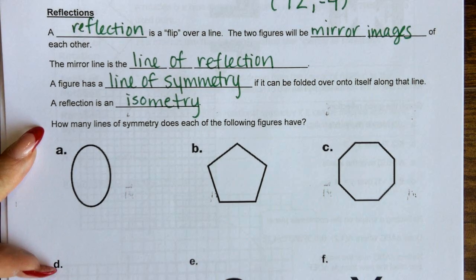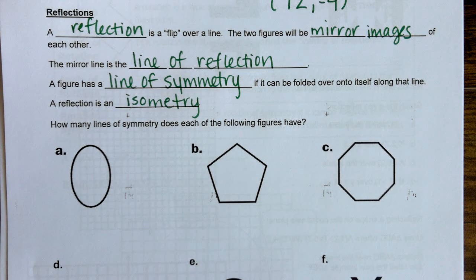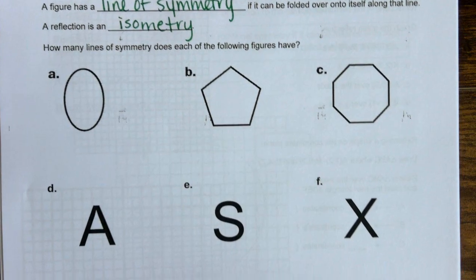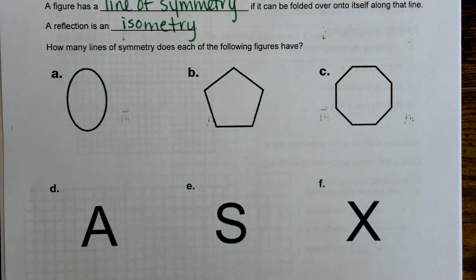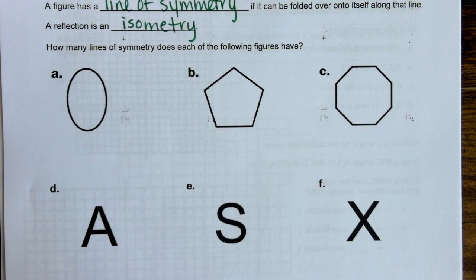Okay. So I'm going to give you a little bit of a disclaimer. Every single year, some kids are just geniuses at lines of symmetry, and some kids, me included, really struggle with lines of symmetry because I always want there to be more than there actually are. Today will be the day you find out if you're a genius at lines of symmetry, or you're more like me and you struggle with this.